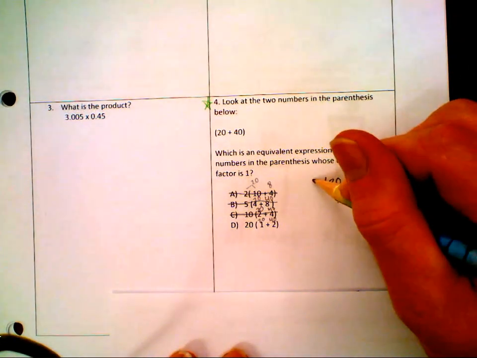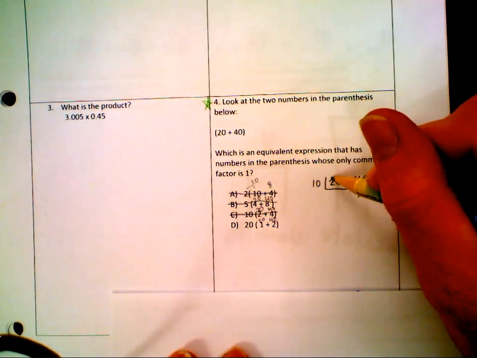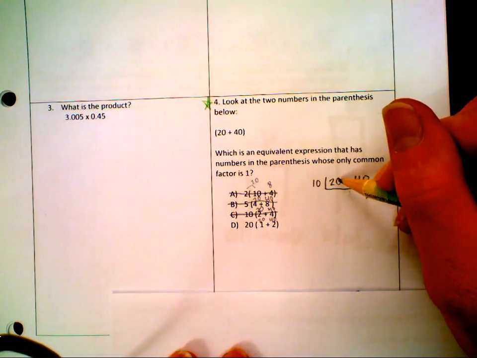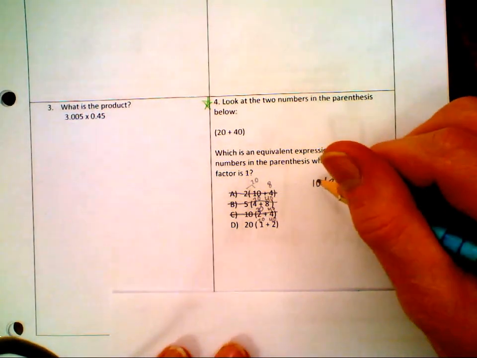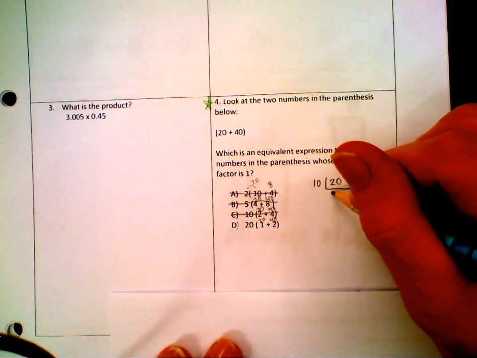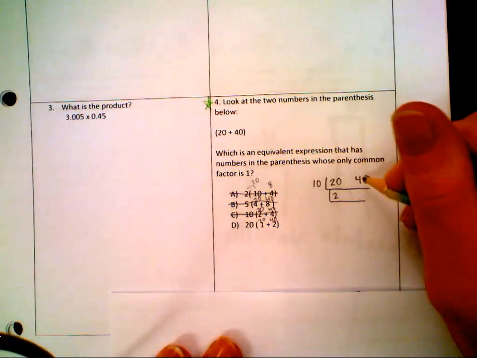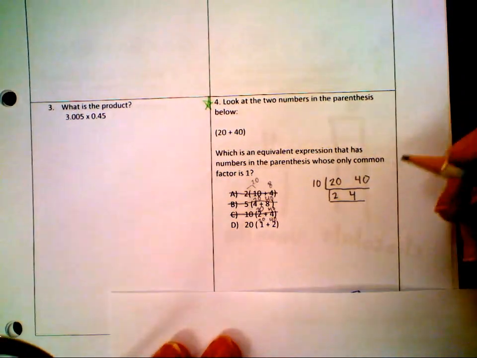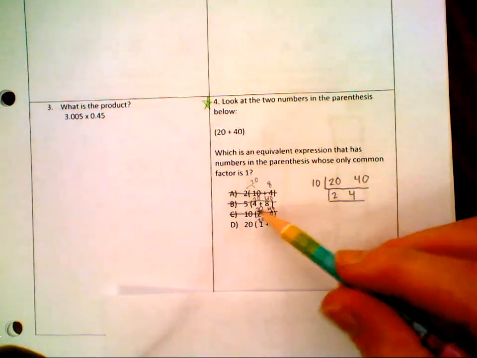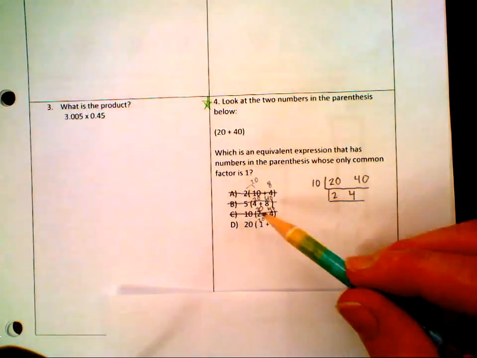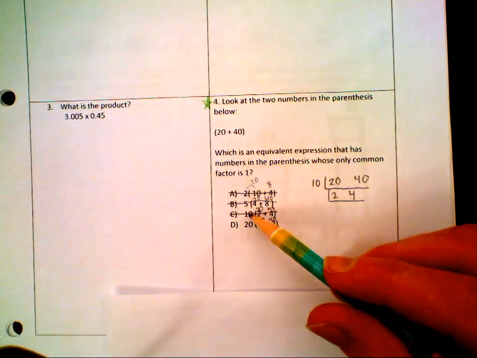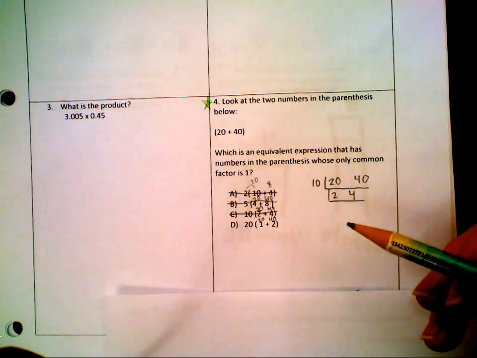I know that any time I have a number in the tens place and a 0 in the ones place, that it's going to have a factor of 10. So we have 10 goes into 20 2 times, and 10 goes into 40 4 times. So as you notice, we've gotten already to this point that we saw in C. 10 is with 2 and 4 within the parentheses.